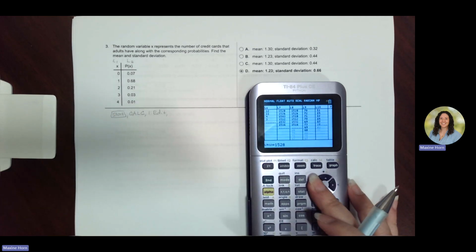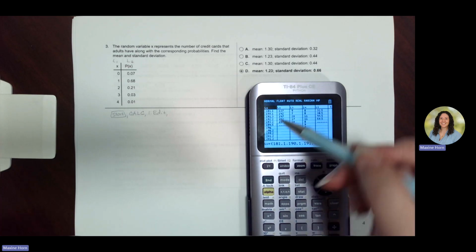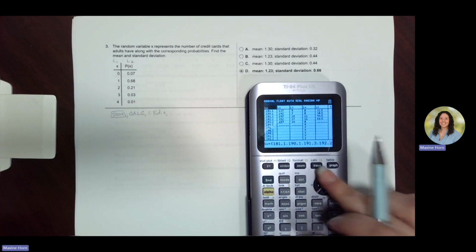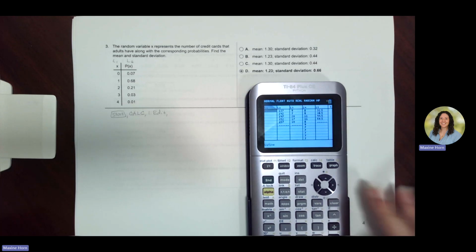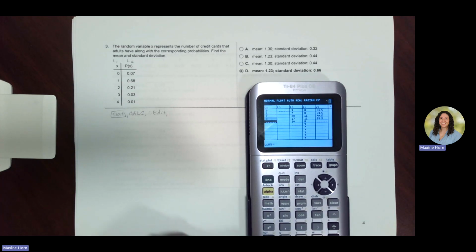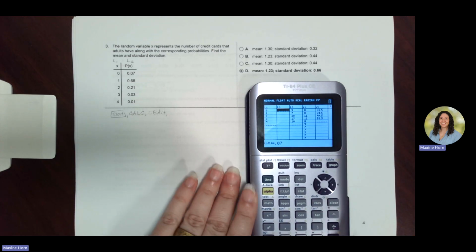So I'm going to arrow back over. Quick review for those of you that maybe forgot or haven't seen the other reviews. If you want to clear an L1 or an L2 or any of these lists, you arrow up so that you're highlighted on the name of the list, the L1. You hit clear and then you hit enter and it'll clear the whole list. Okay, so I'm going to do that for both of these, and I'm going to put in 0, 1, 2, 3, 4, and the corresponding probabilities. I assume the probability that somebody has that many.